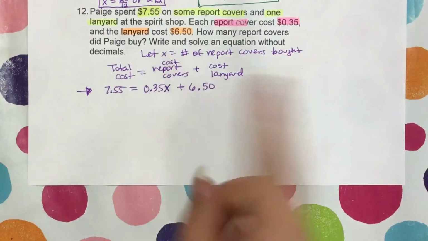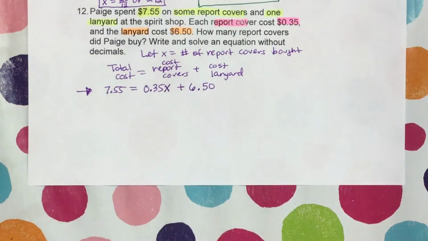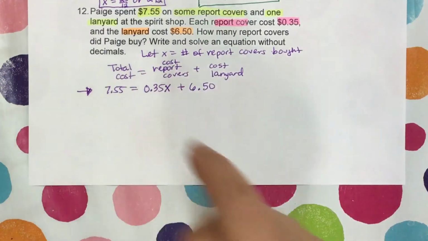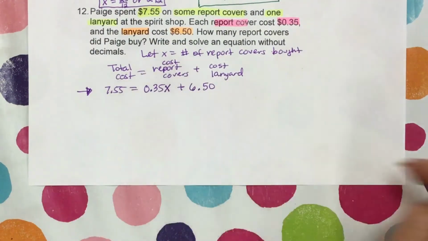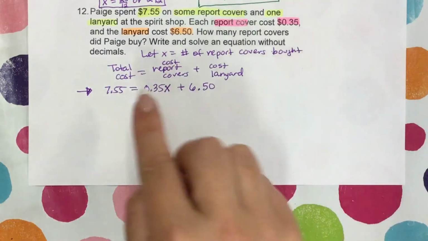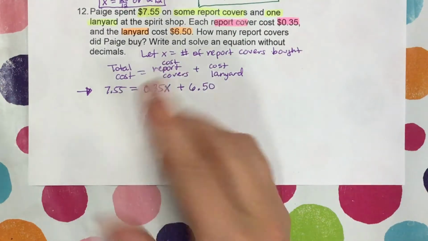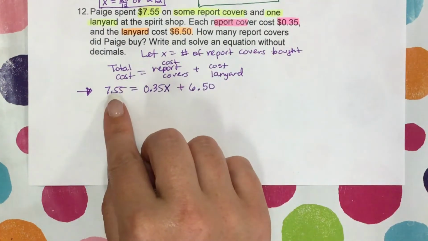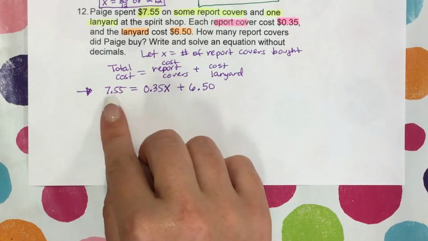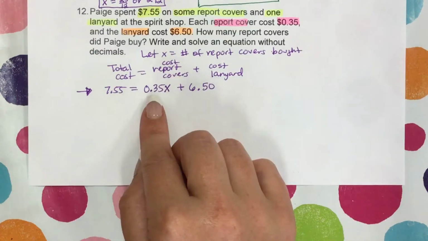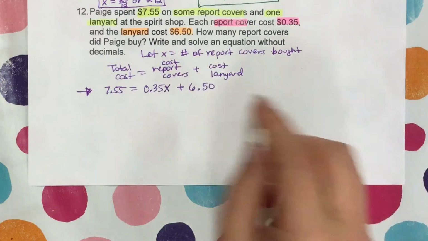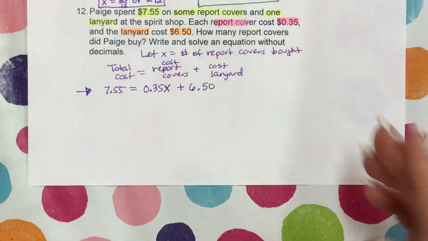Okay, now this is a 2-step equation. We could use our math skills that we've worked on before and totally figure this out. But what this problem is asking us to do is write and solve an equation without decimals. So we've got to get rid of the decimals. To do that, we have to count up the biggest number of decimal places. So this is the tenths, this is the hundredths. So far hundredths is the biggest. Let's check here. Tenths, hundredths. Hundredths is still the biggest. Tenths, hundredths. Hundredths is still the biggest.